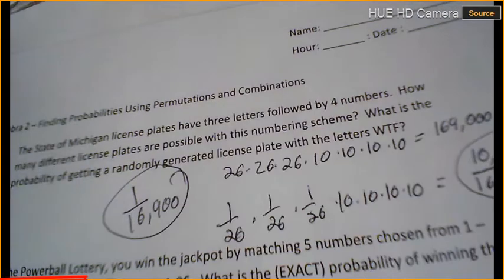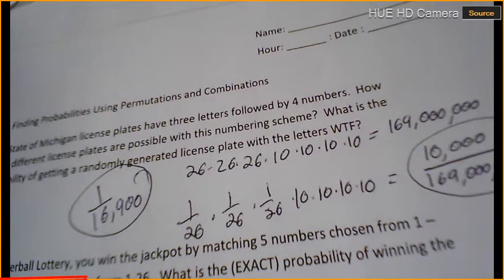So unless you ask for it, you're probably not going to get WTF on your license plate.